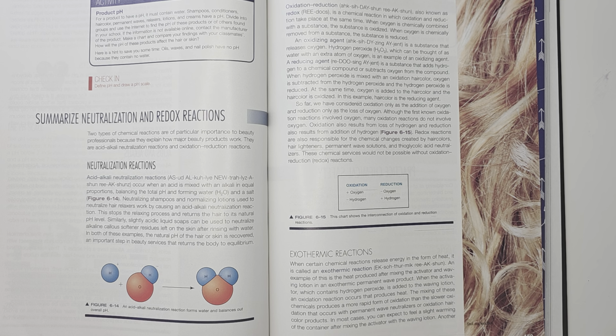Redox reactions. Oxidation reduction, also known as redox, is a chemical reaction.